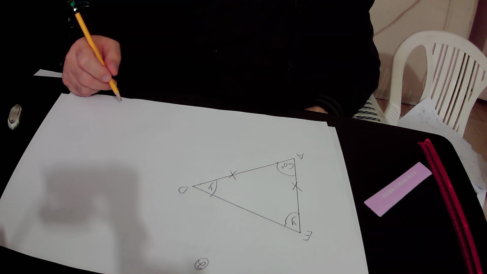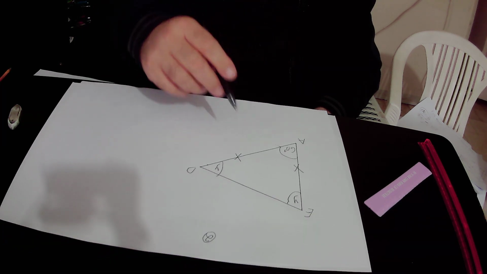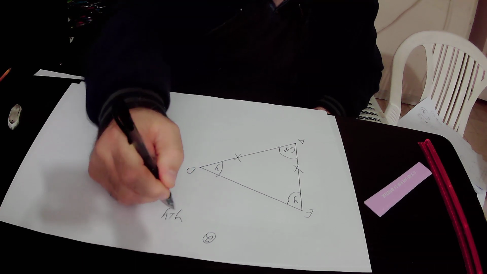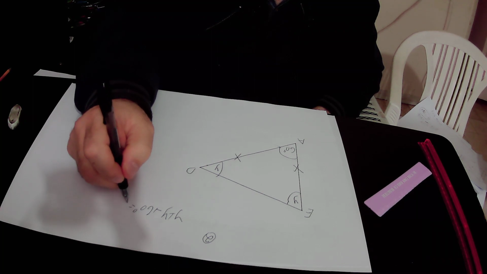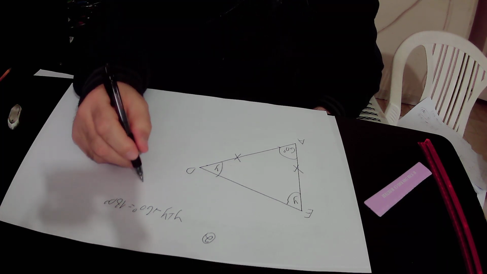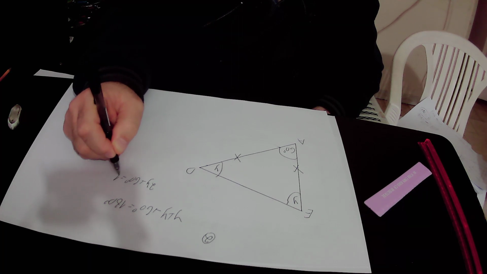In triangle AED, the sum of the angles must be equal to 180 degrees. What does it mean? It means that y plus y plus this angle that equals 60 degrees must be equal to 180 degrees. So 2y plus 60 degrees equals 180 degrees.